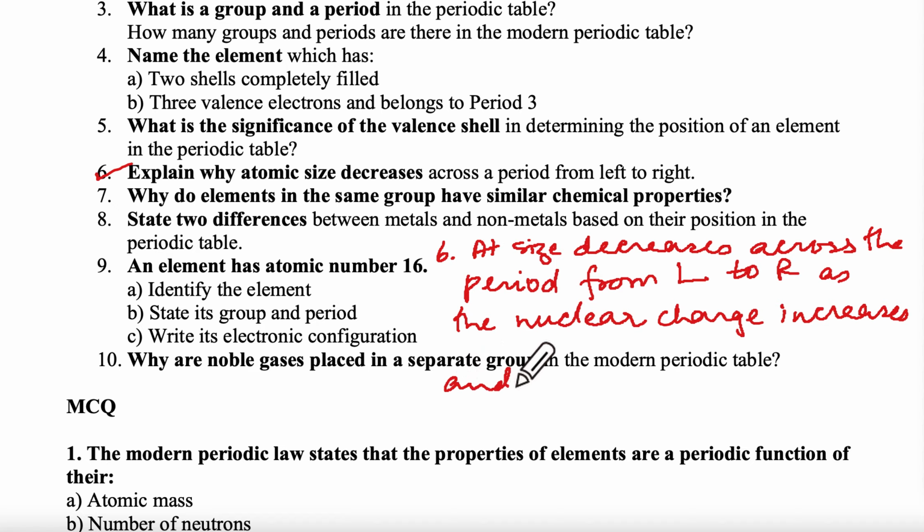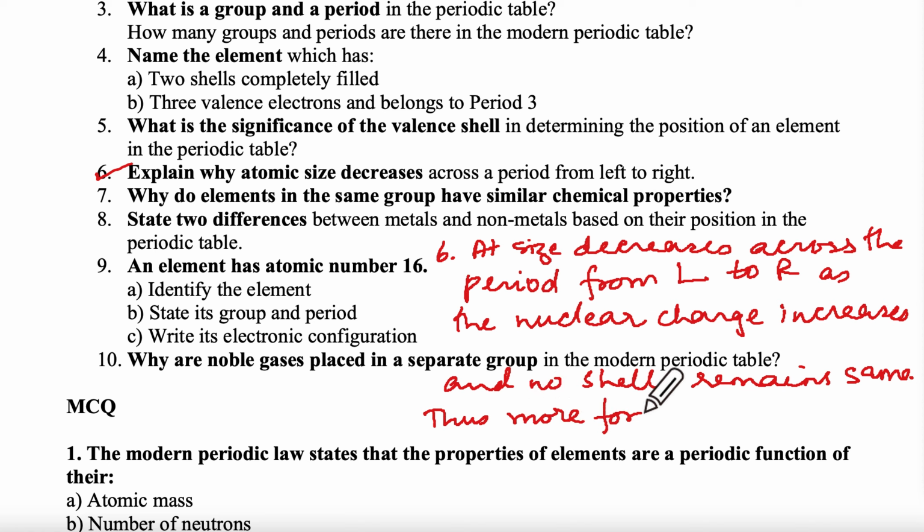and number of shells remain the same. Thus, more force is experienced by electrons from the nucleus.